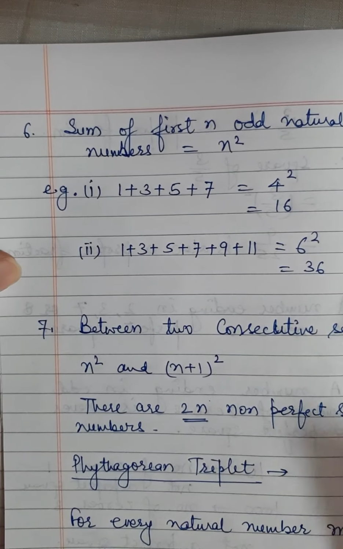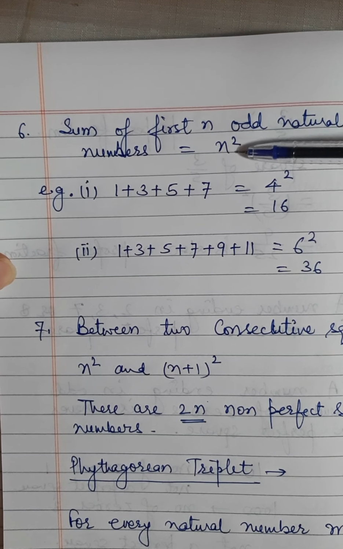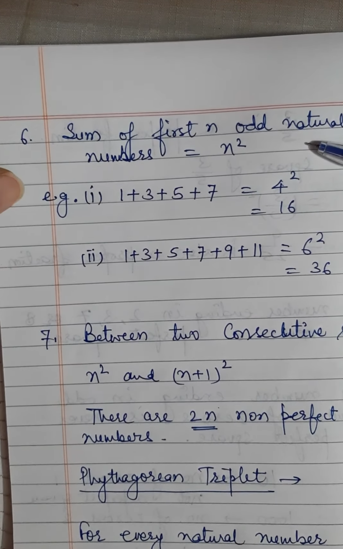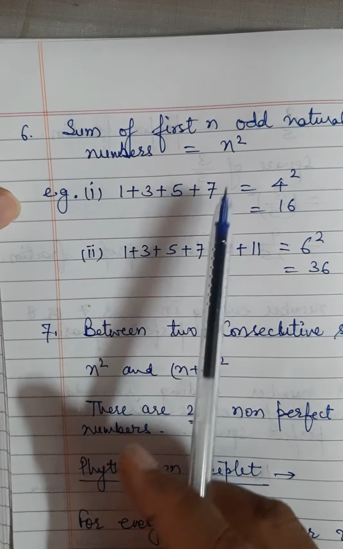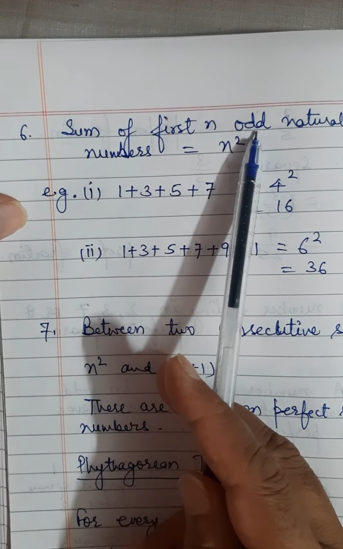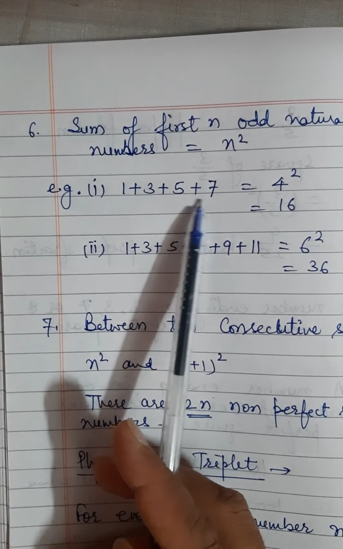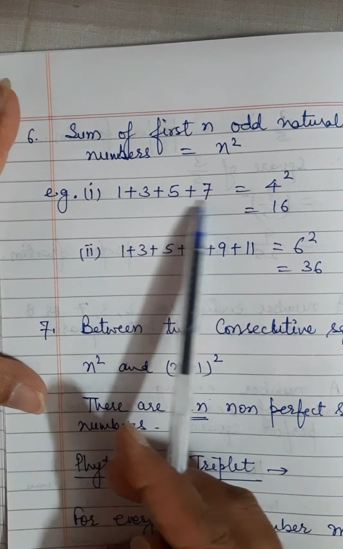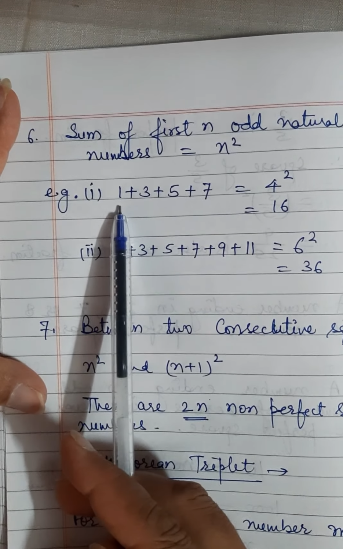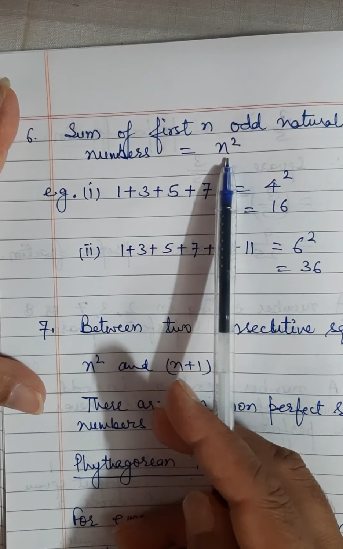Now the sixth property: the sum of the first n odd natural numbers is n squared. You can understand this with the help of this example. It is written: the sum of the first n odd natural numbers. Here I am taking the first 4 odd natural numbers, 1, 3, 5 and 7, and on the right hand side I am writing 4 squared because I am taking the first 4 odd natural numbers. So here I have written 4 squared as given in this property, right?